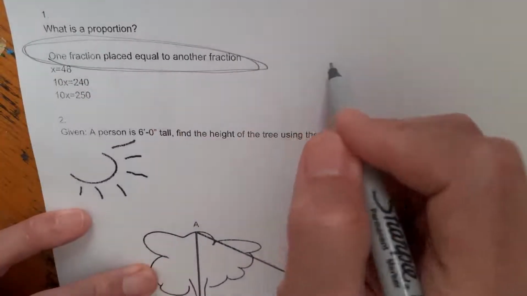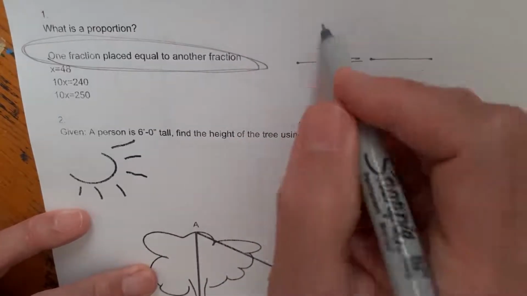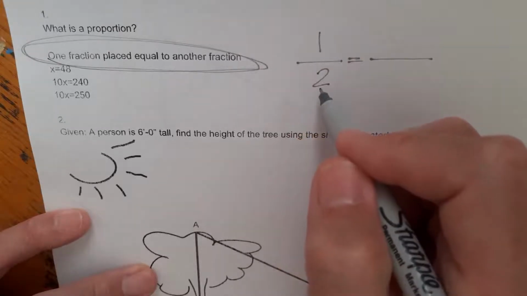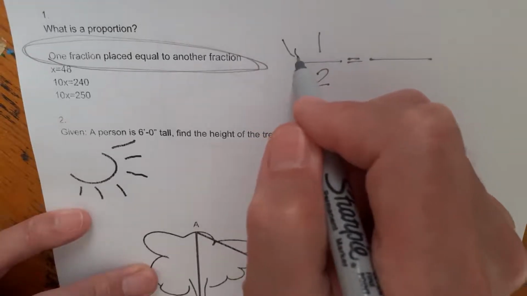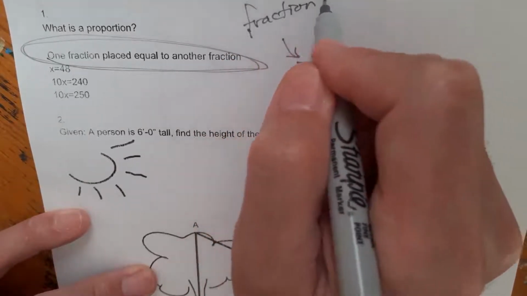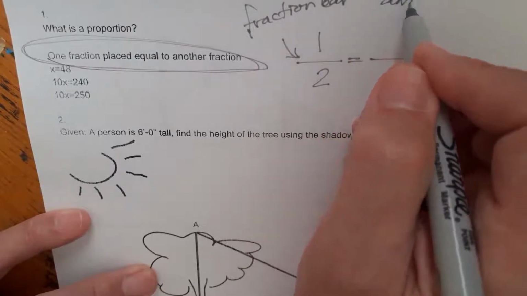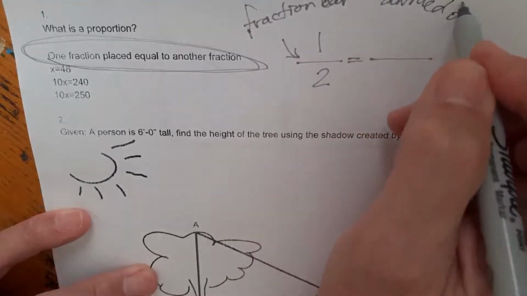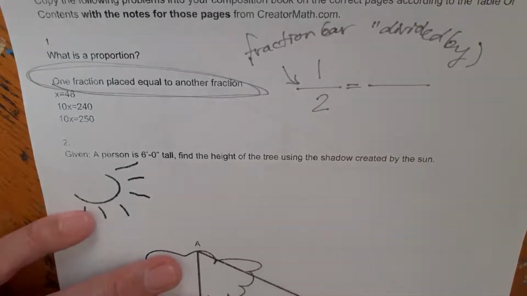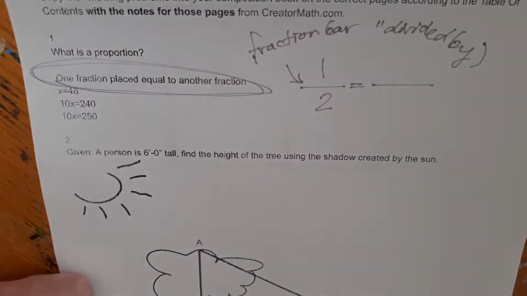Okay, so here's what I do. I draw a fraction bar equal to a fraction bar. What is a fraction bar? That is the line between the numerator and the denominator of a fraction. It's literally called a fraction bar. Okay, it literally means divided by. This is literally 1 divided by 2. That's what that line means.